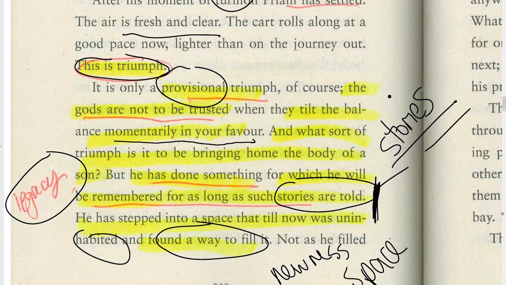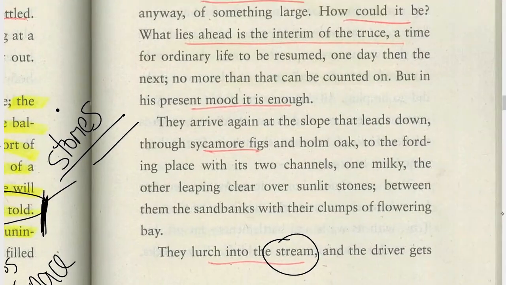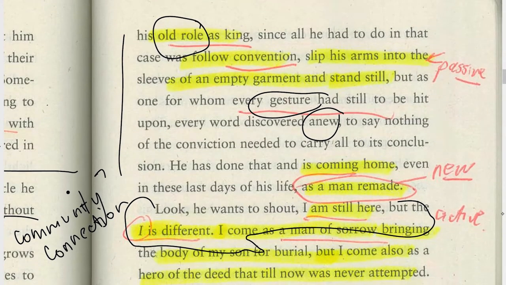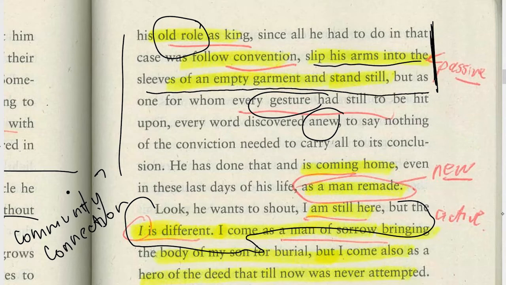He has a legacy. He stepped into a space that till now was uninhabited and found a way to fill it. He's done something new, something unprecedented. I like those quotes. You could use a space that was uninhabited, that he's now filled. And not as he filled his role as king, because all he had to do then was just follow the rules, follow convention. He uses a metaphor here. It was like slipping his arms into the sleeves of an empty garment and standing still, which is a passive action. Okay, that's his old role.